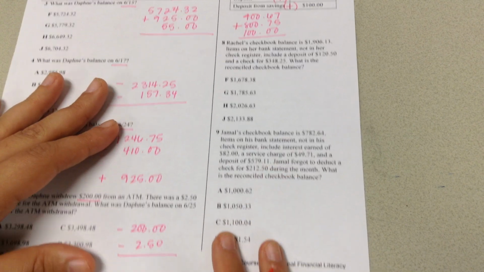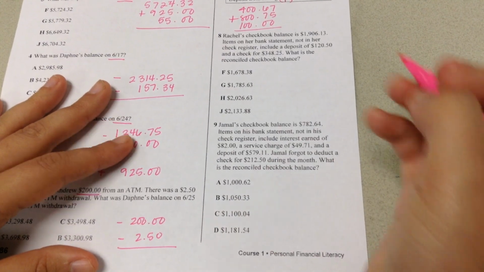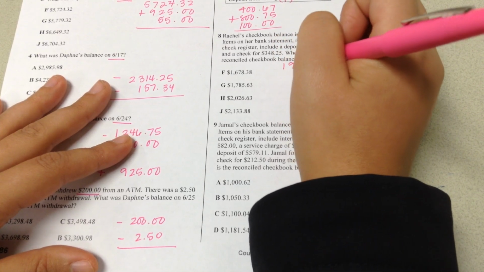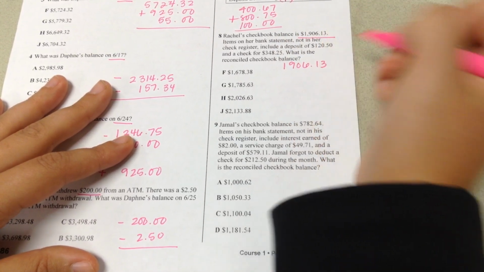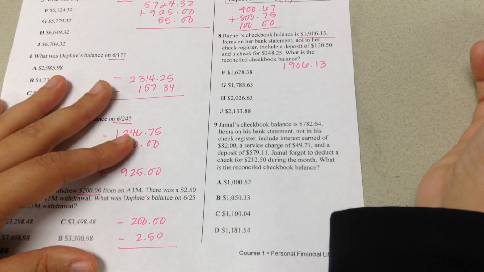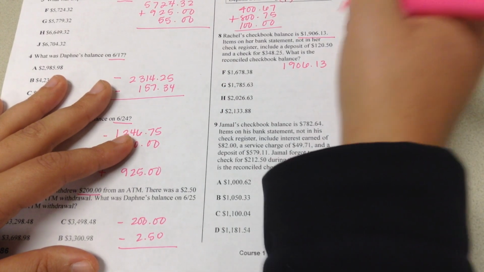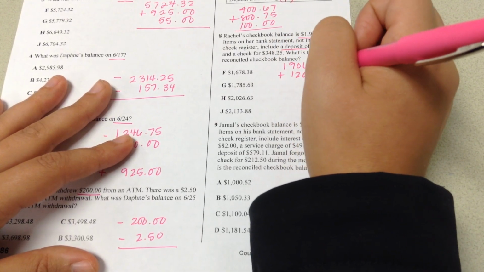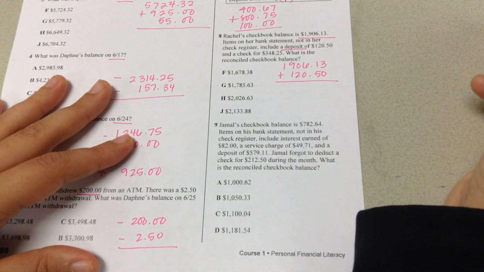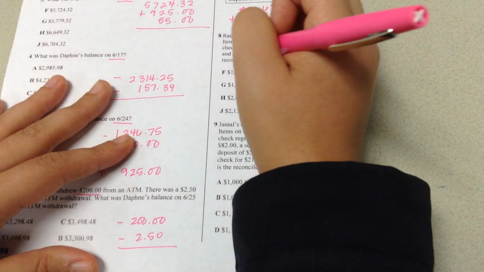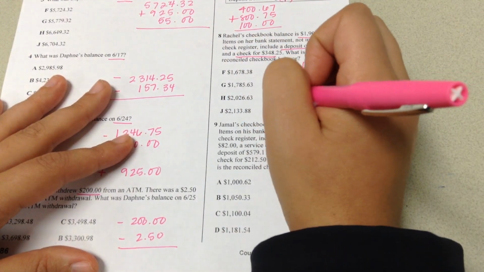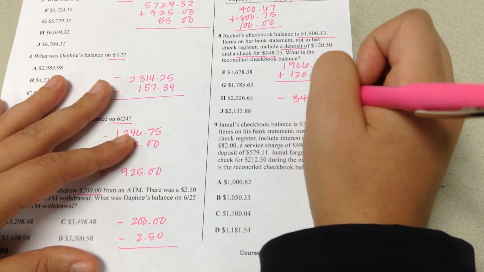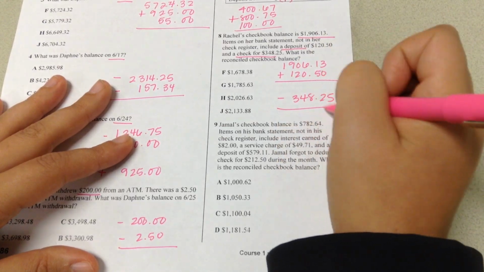And number 8, you have to start with the balance, which is 1,906.13, and then it says that she's going to have a deposit, which is a plus, so plus 120.50. Okay. Then after you get that, you have to have a check, so that's minus, so whatever you get here, minus $348.25, and then you should get your answer.